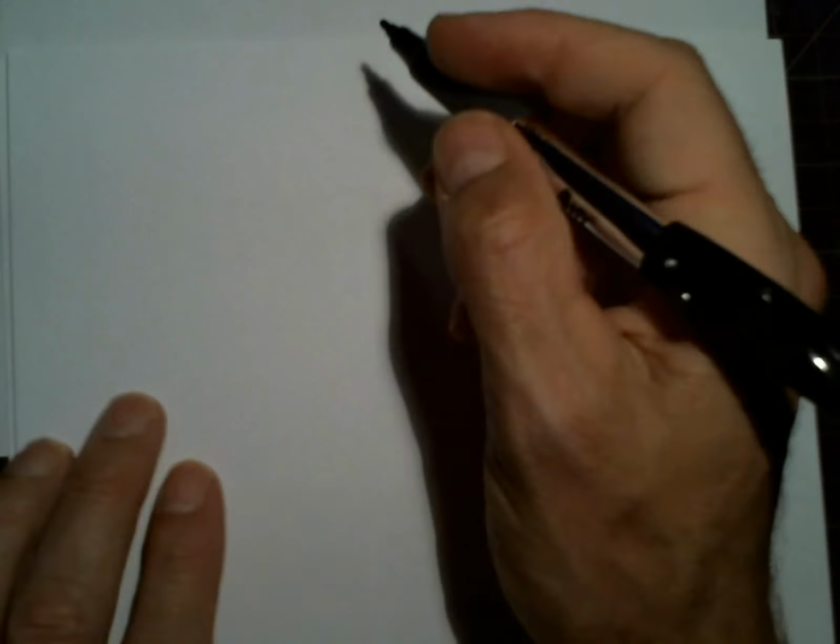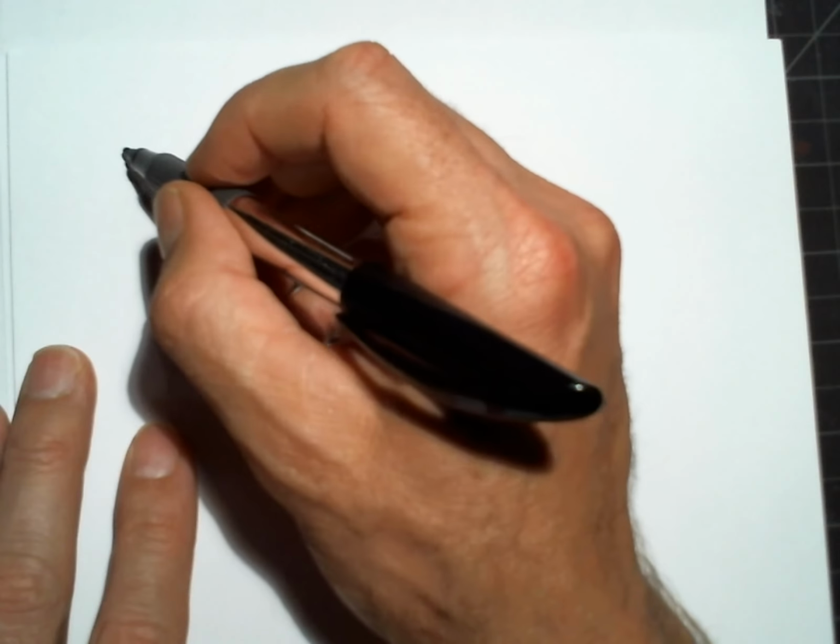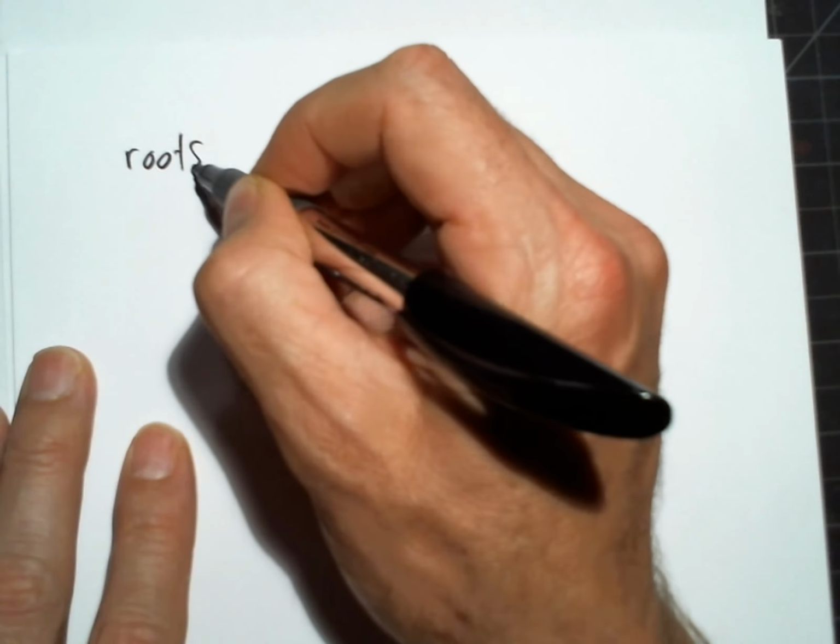Alright, let's look at some vocabulary. We have to understand these words.